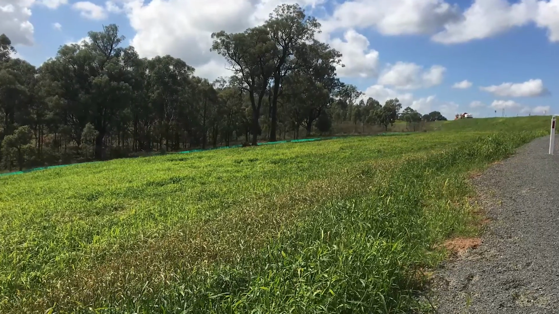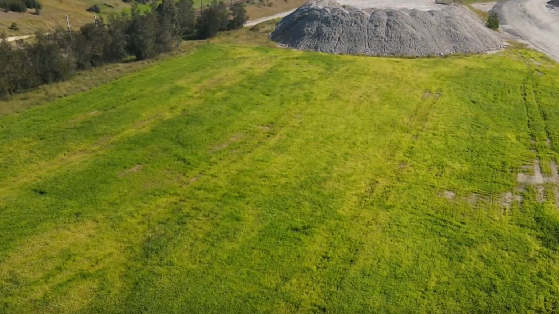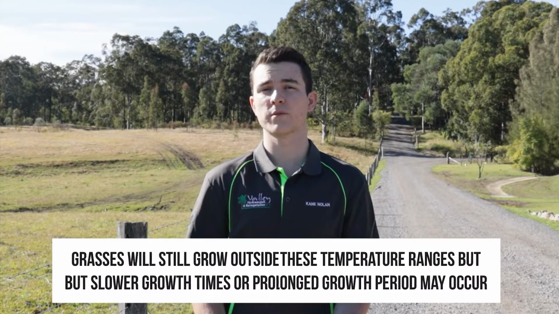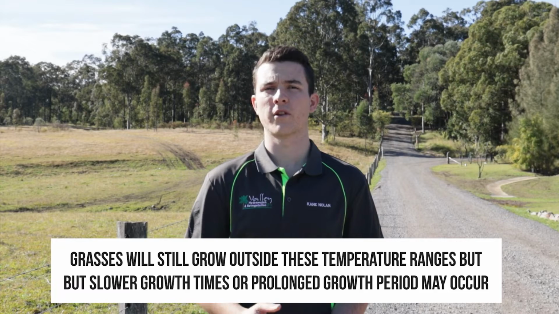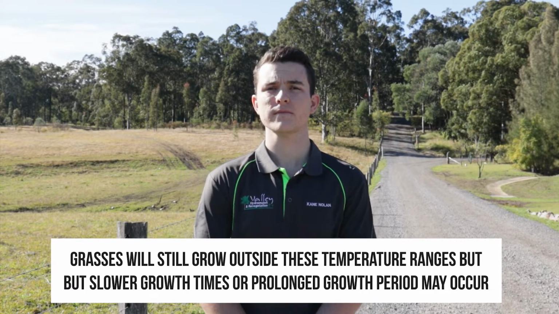You may be thinking, what if the grasses on my site are exposed to temperatures which are outside of this range? Ultimately, the ranges provided here are those which allow for the best level of growth in the grasses. Grasses will still grow outside these temperature ranges, but slower growth times or prolonged growth periods may occur.